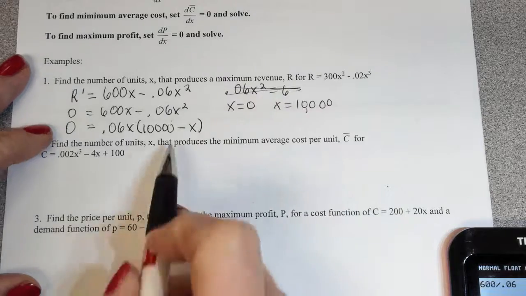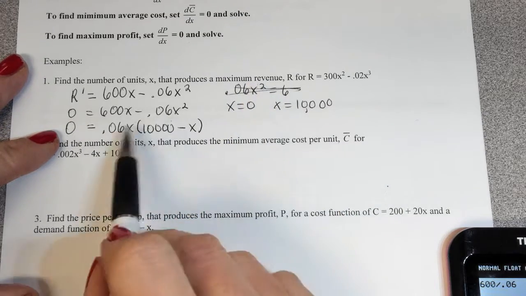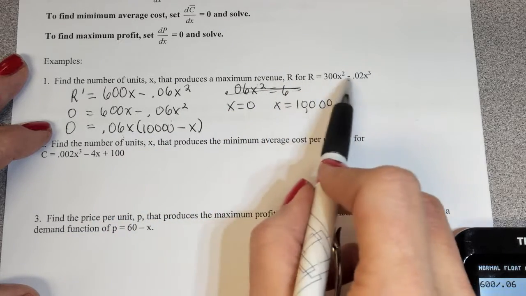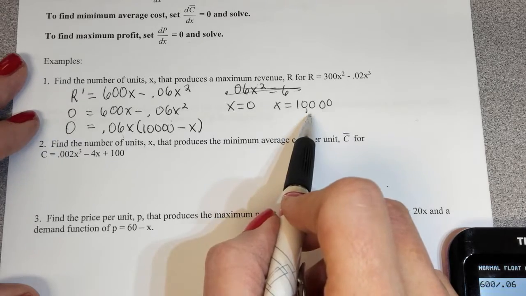Well, it's pretty obvious that producing 0 is not going to maximize our revenue, because our revenue is going to be 0. So obviously the answer is going to have to be 10,000.